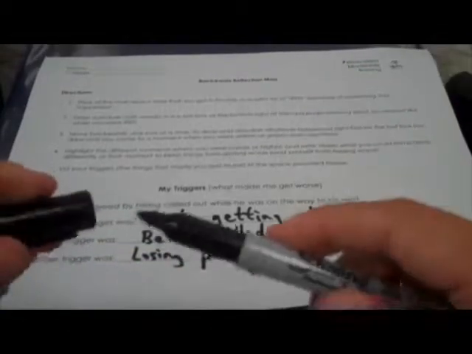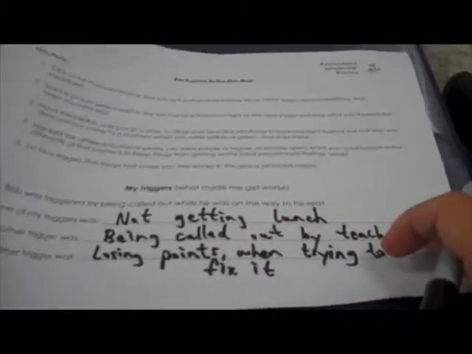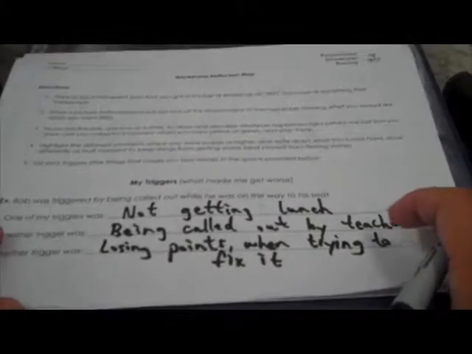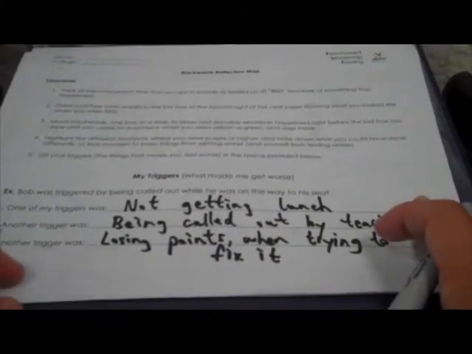In the meantime, though, you're going to do your best. Try to do your own backwards reflection map. Fill this out. Fill out the boxes. Obviously, you shouldn't use a Sharpie, because we don't use Sharpies here at Alpha for our work. You should be using a normal pen. I just used a Sharpie so you could actually see it on the video. So anyway, if you have any questions, just ask your teacher, and good luck. Looking forward to seeing your backwards reflection maps.